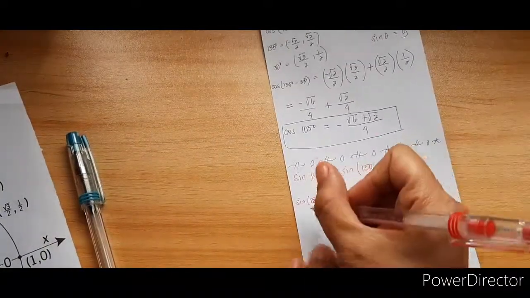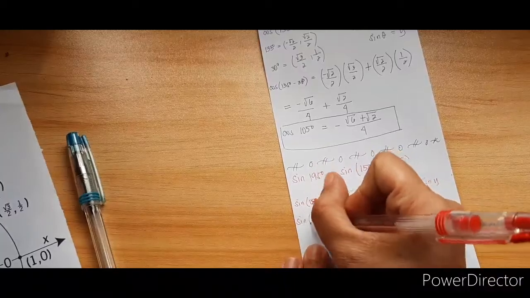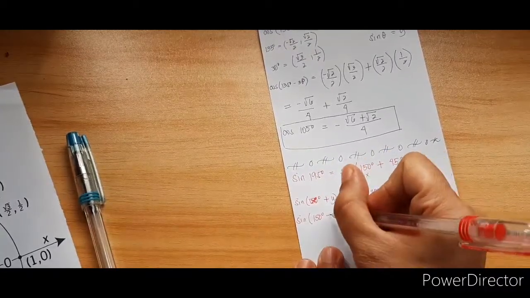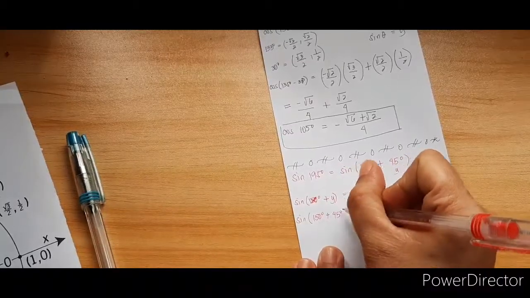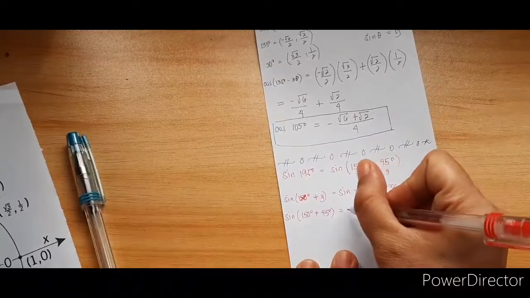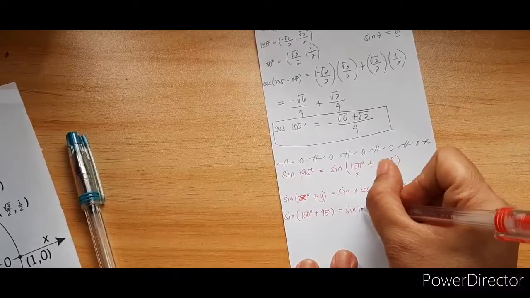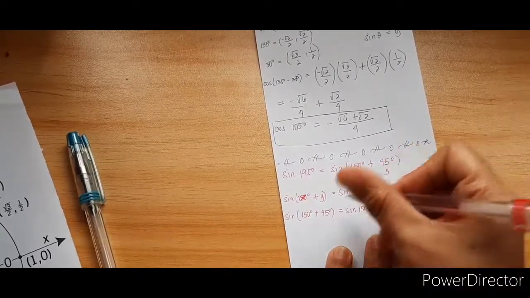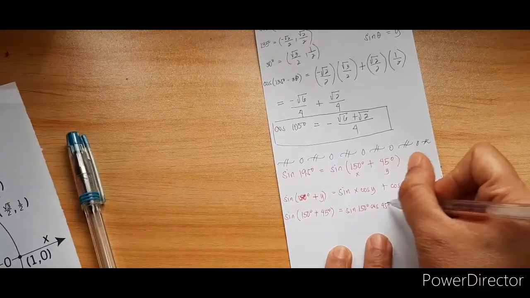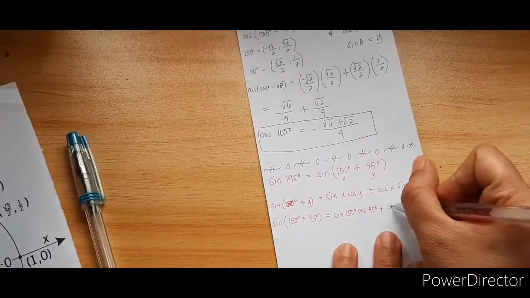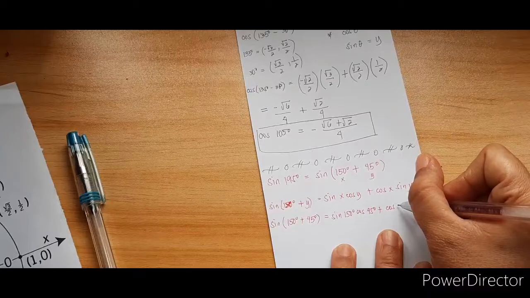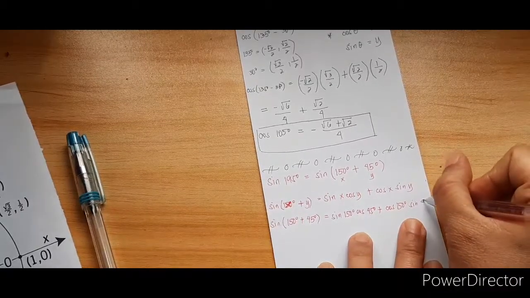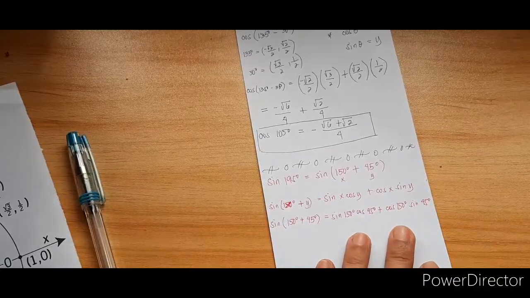So, we have sin 150 degrees plus 45 degrees is equal to sine 150 degrees, our x, cosine, our y is 45 degrees, plus cosine, our x is 150 degrees, sine, our y is 45 degrees.